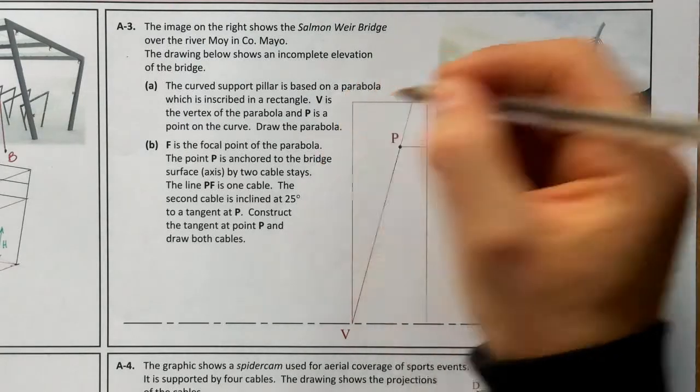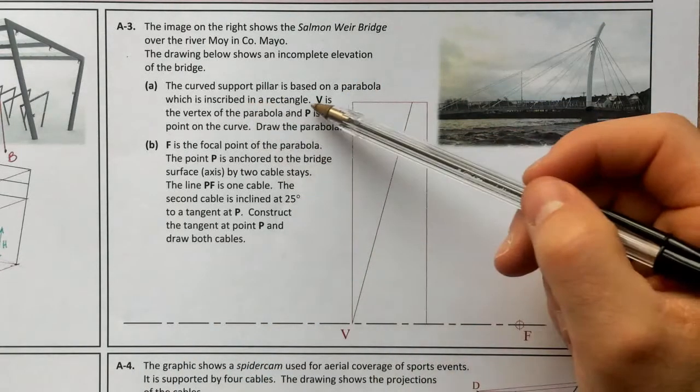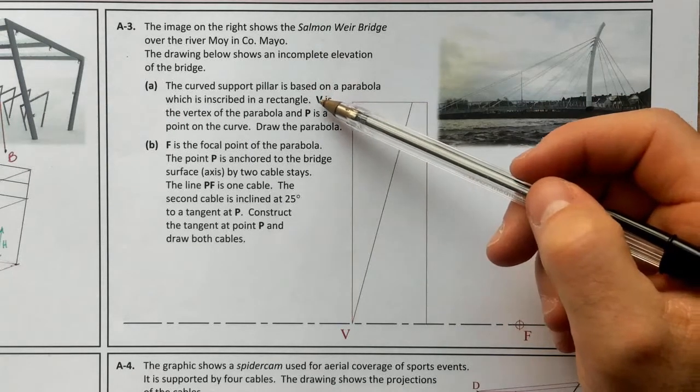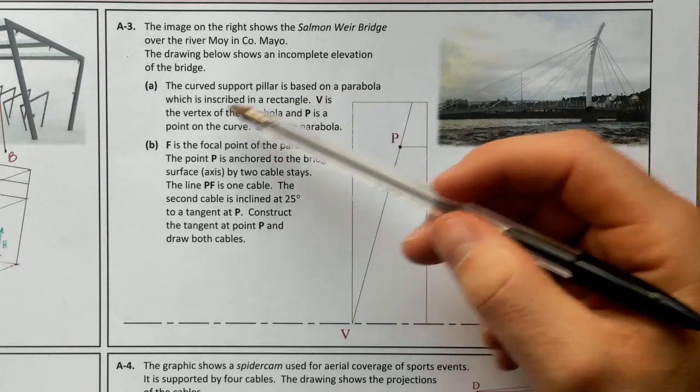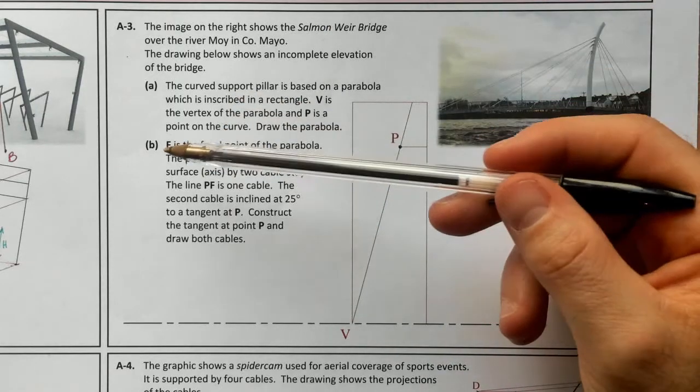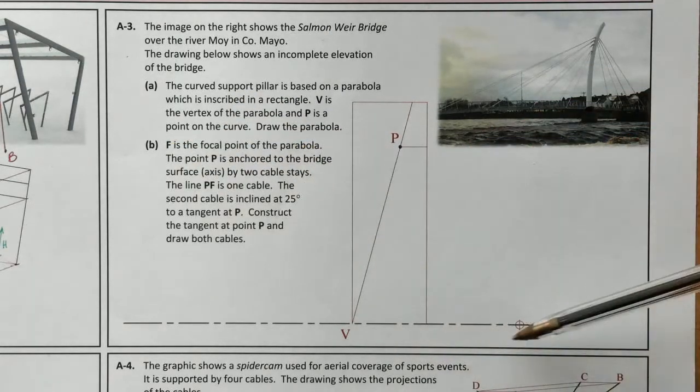Okay, so you can see it's a parabola which is inscribed in a rectangle. Okay, so this is actually, it's not too bad. This actually goes back to a little bit of junior cert drawing. V is the vertex of the parabola and P is a point on the curve. Draw the parabola. And then part B, F is the focal point of the parabola.